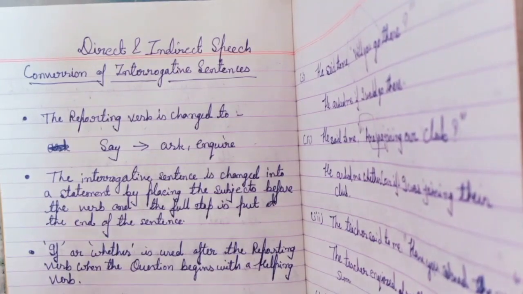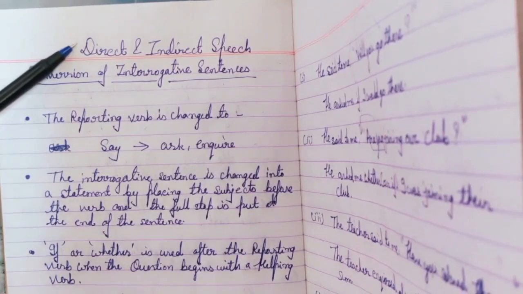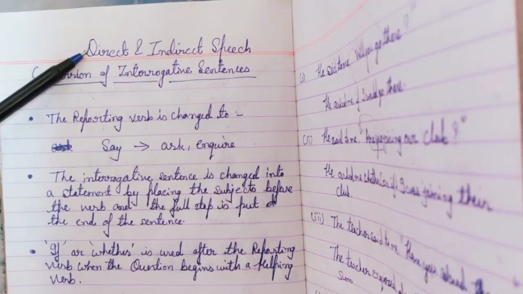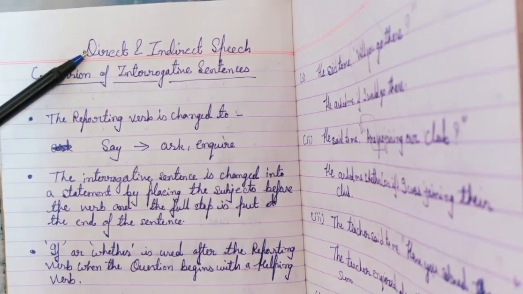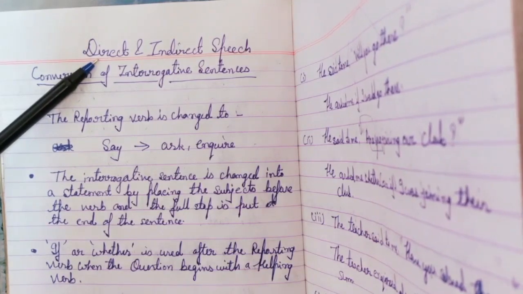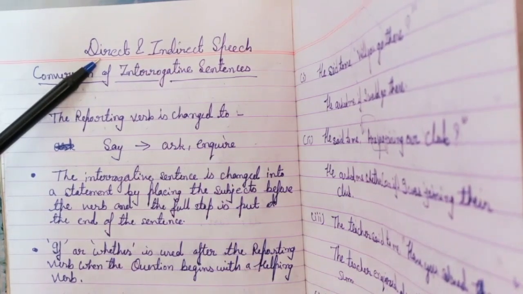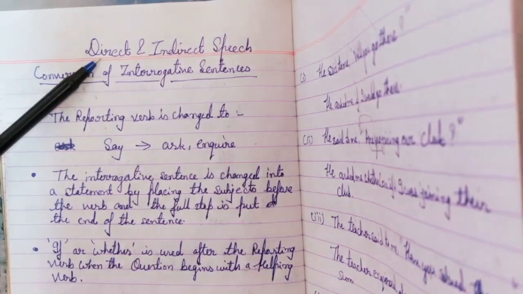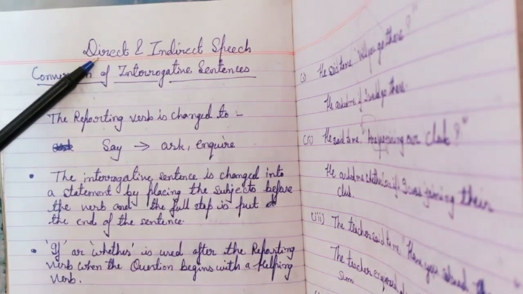Hello everyone. Today we are going to discuss direct and indirect speech. This video is in continuation with the previous video where we discussed how to change simple sentences from direct to indirect speech. Today we are going to discuss how to change interrogative sentences from direct to indirect speech.